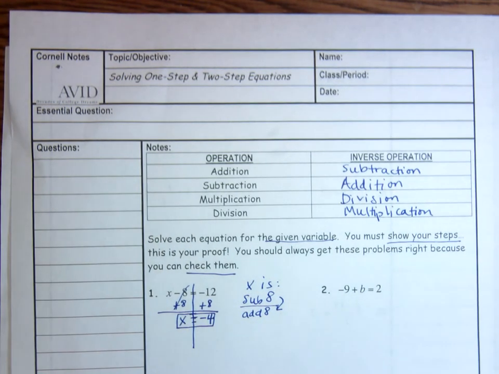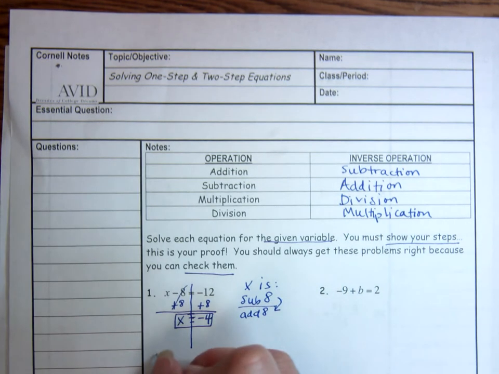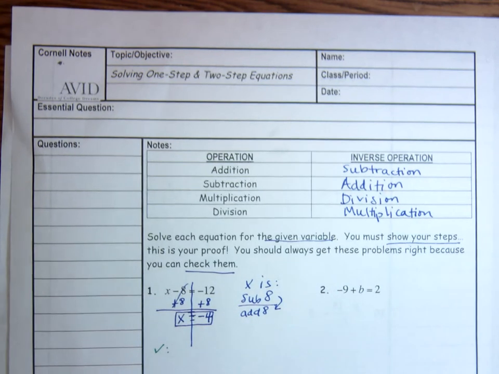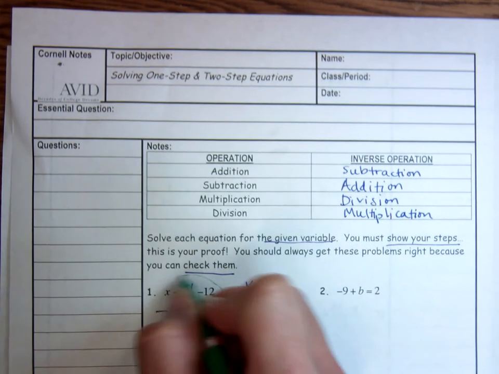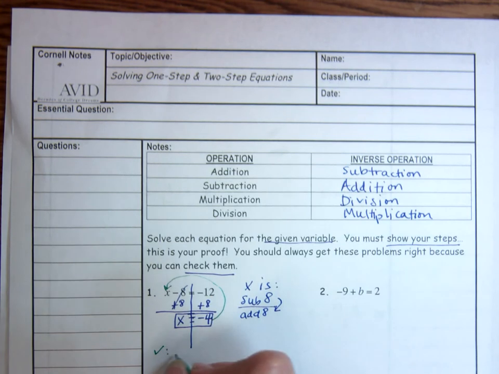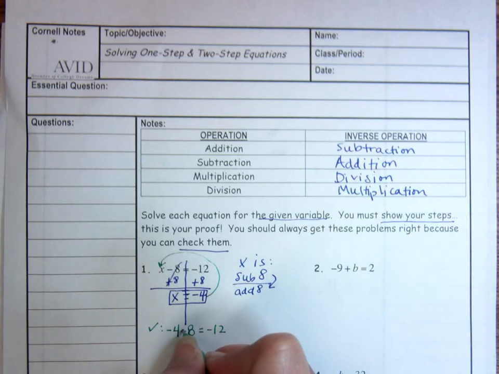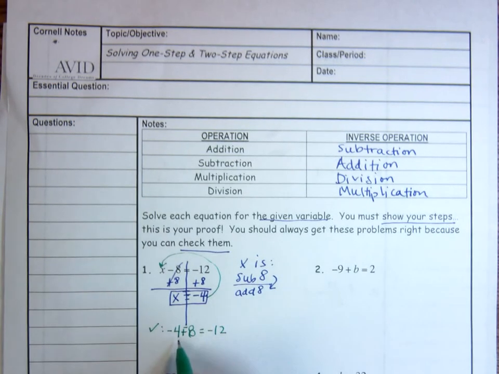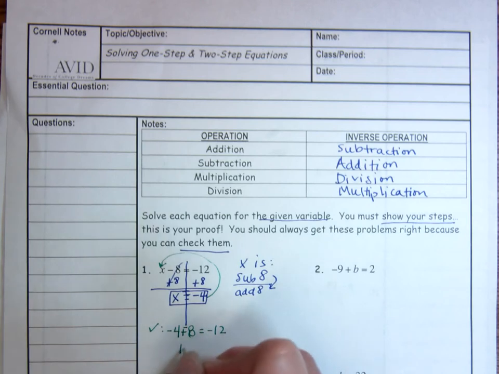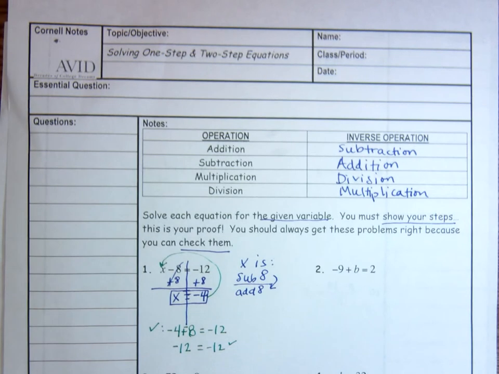Now what we want to do here is go ahead and check our answer to make sure that it is in fact correct. When we check it, we're just taking that negative 4 and putting it back in place of the x. So we say negative 4 minus 8, and we want it to equal negative 12. Does negative 4 minus 8 equal negative 12? Well, remember that when we do subtraction, we add the opposite, and they're now the same signs, so we add the numbers and keep the sign. So in fact, it does give you negative 12.